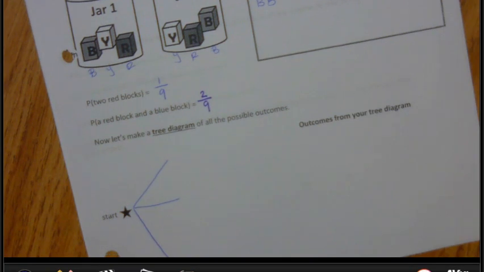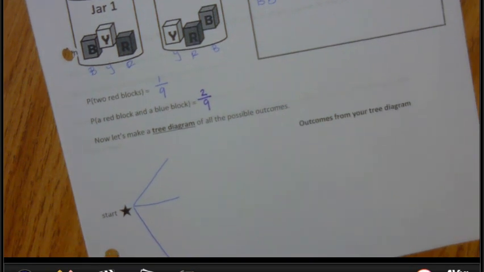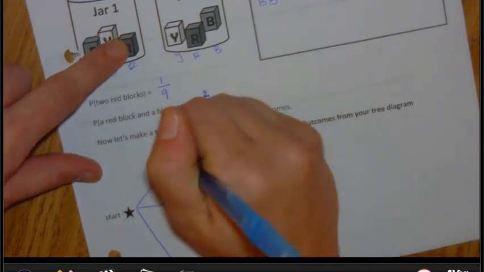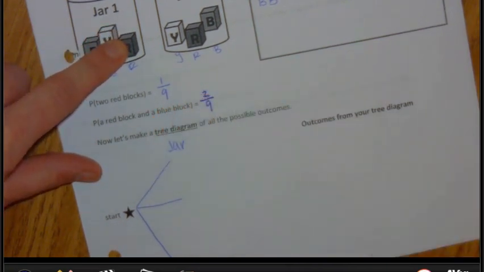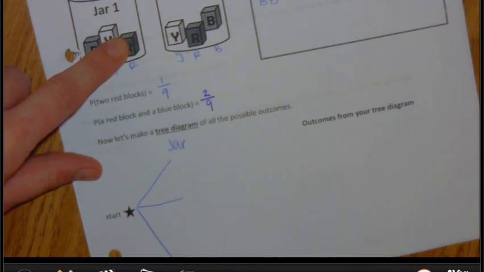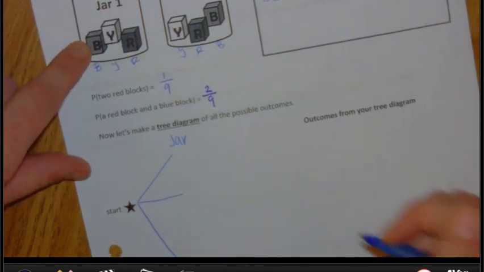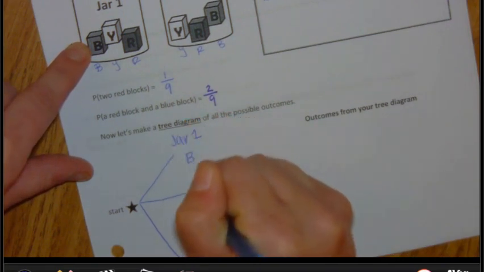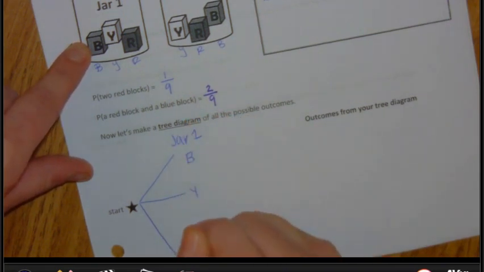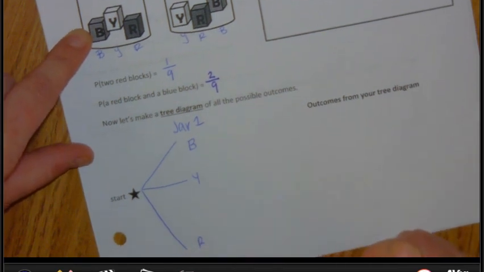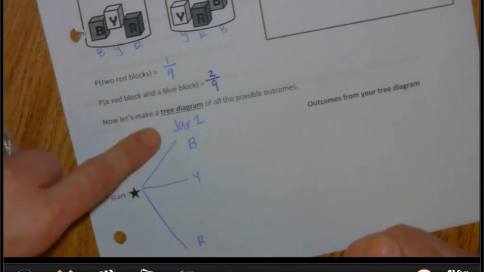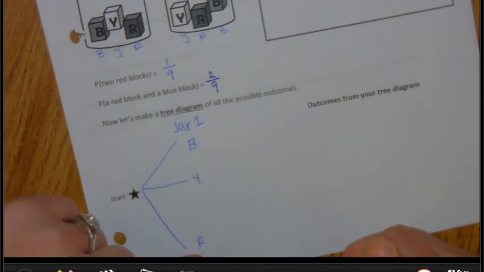Does anyone know why I have 3 branches to start off with? Because I have 3 colors in jar 1. Each set of branches is a draw. From jar 1, I can draw a blue, a yellow, or a red block. That's my first draw.